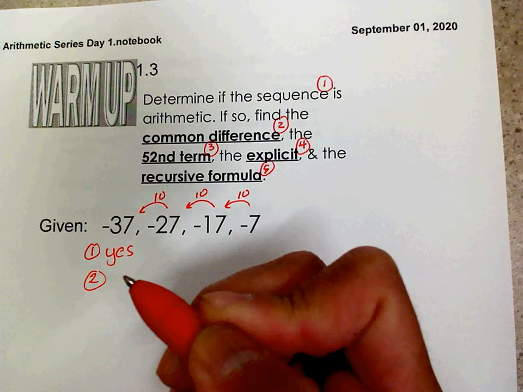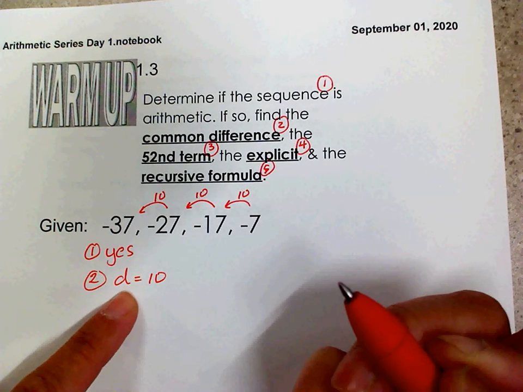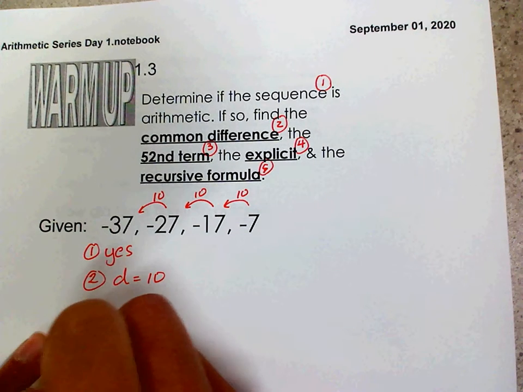Number 2, find the common difference. So d is equal to 10. Make sure you write d or I will count it wrong. You always need to label.